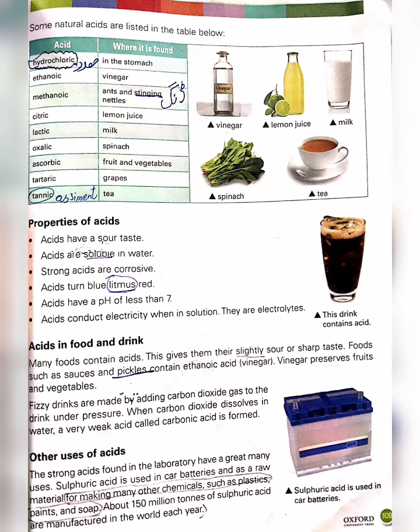Tea and soft drinks that we drink today contain a large amount of carbon dioxide gas which is filled in them under great pressure, and when this carbon dioxide gas is mixed or dissolved in water, it forms a very weak acid, that is carbonic acid. So our fizzy and soft drinks also contain acids.